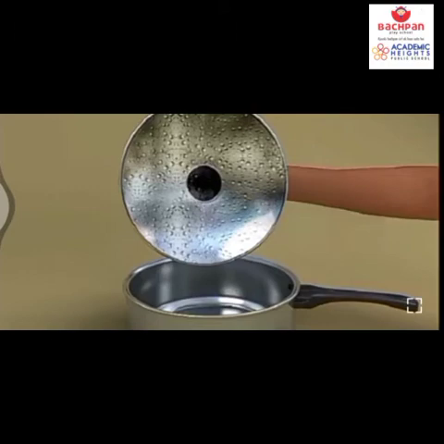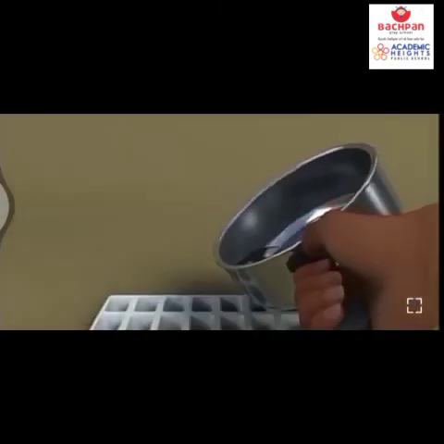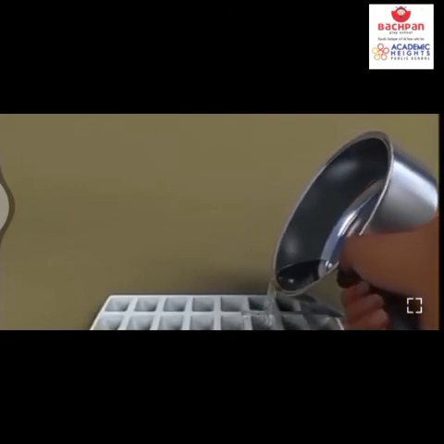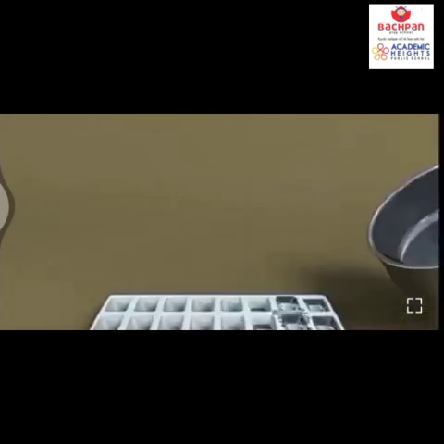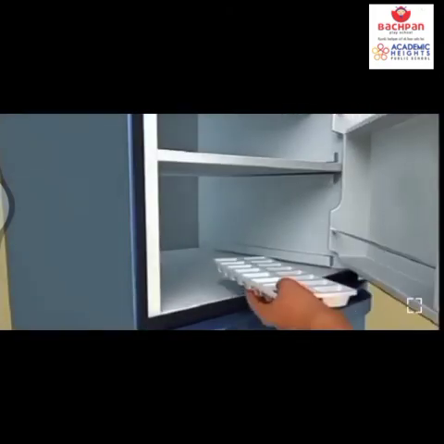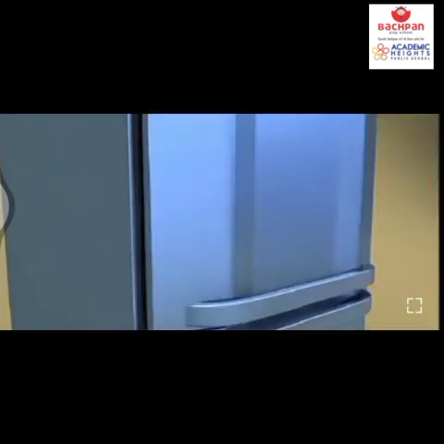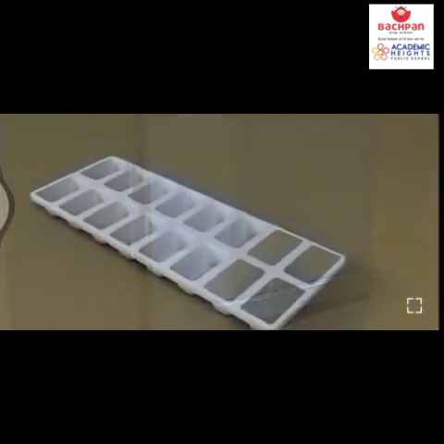Now children, let's see the third form. See, if I have some water and I put the water in an ice tray in my refrigerator, and I want to get a solid state out of it. You know how I got it? When I put it in the deep freezer, after some time when I check it, it turns into a solid. And that solid form is known as ice.